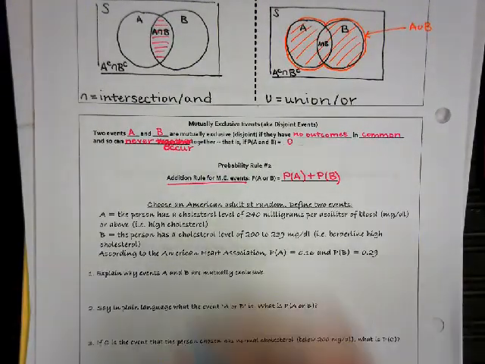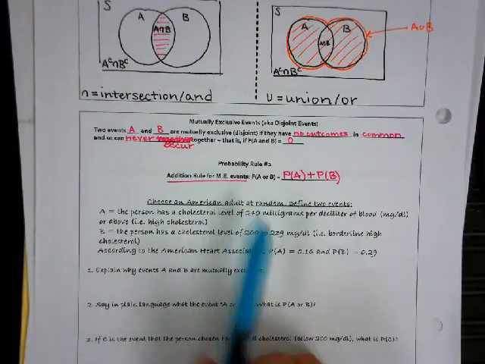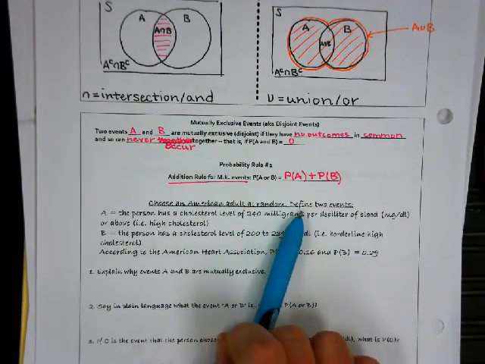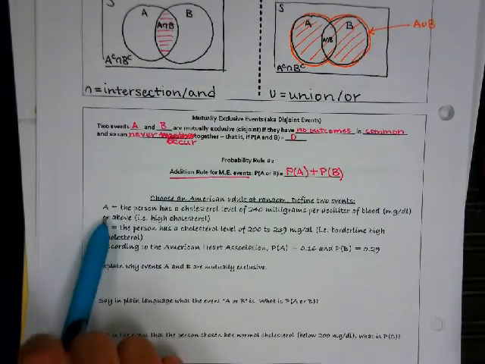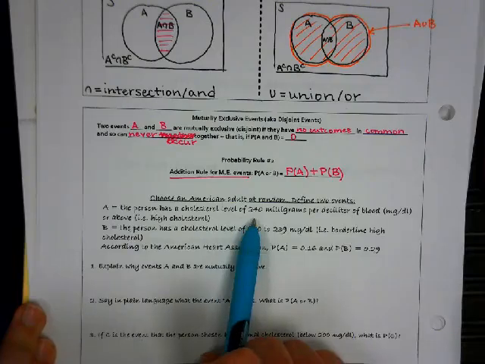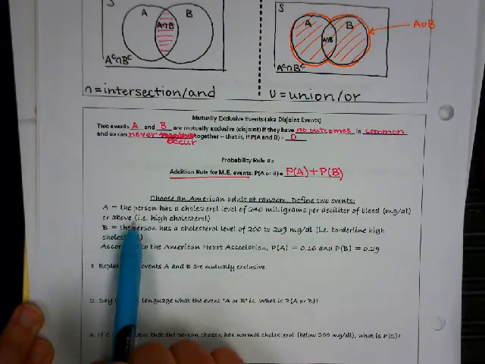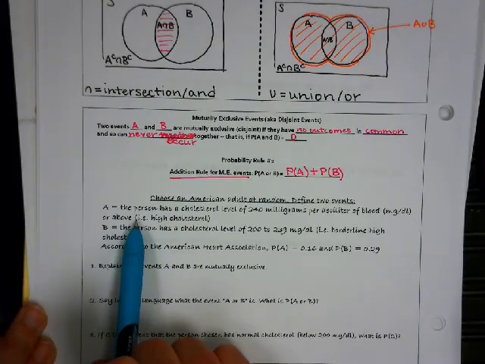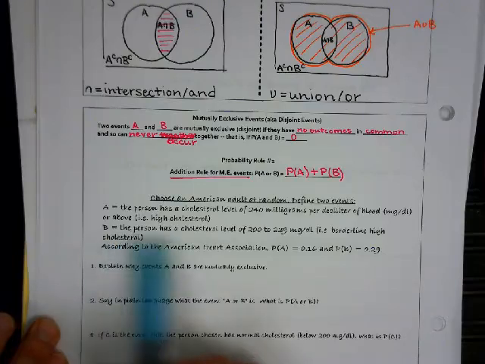Event A is the person has a cholesterol level of 240 milligrams per deciliter of blood or above, also known as high cholesterol. Event B, the person has a cholesterol level of 200 to 239 milligrams per deciliter of blood, also known as borderline high cholesterol.